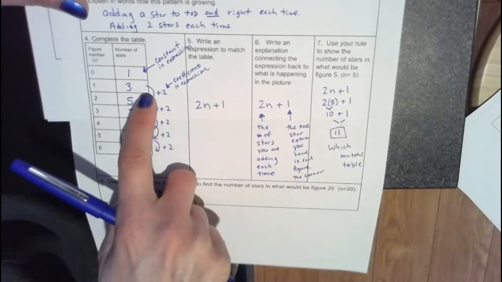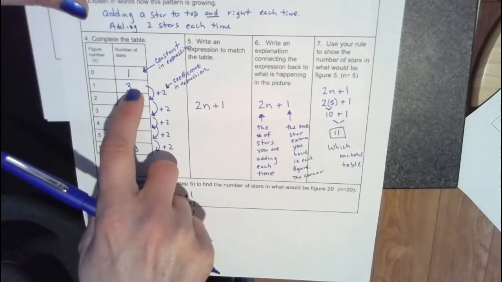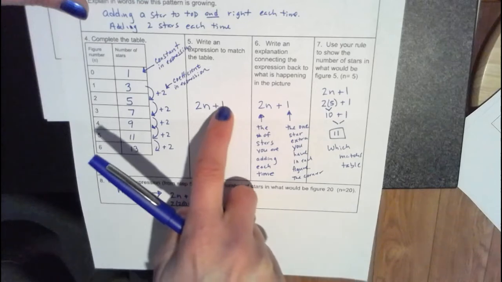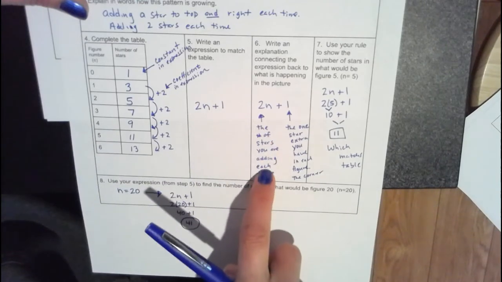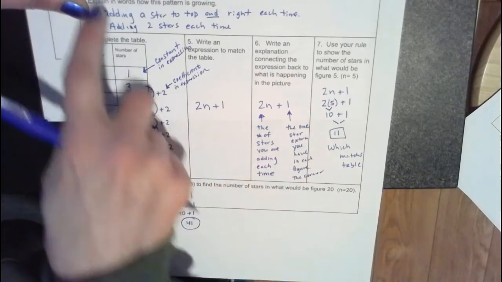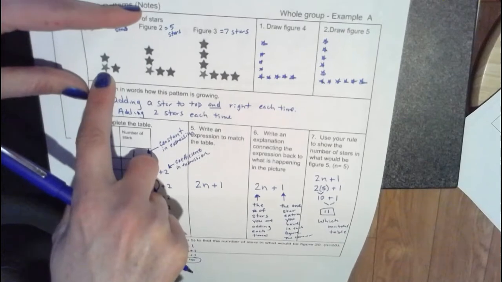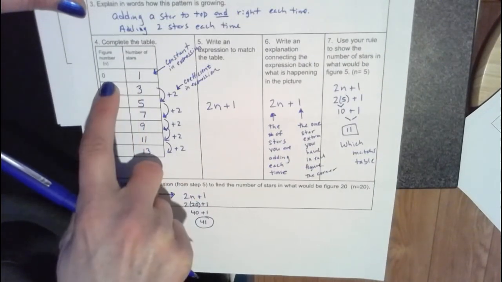And then again, just like on the warm-up problem, I thought, what number when I add 2 to it would give me 3? So I realized that the starting number, the constant, is 1. So the 2 is the number of stars you're adding each time. The 1 is the one you would have in that corner right here, that one in the corner. You can find that number by what number would be across from 0.